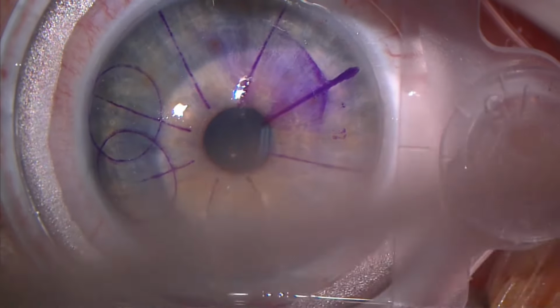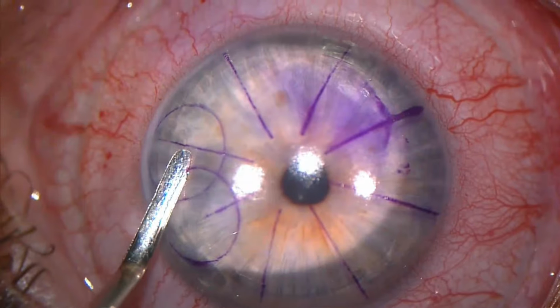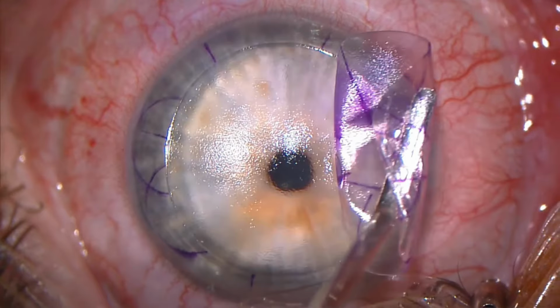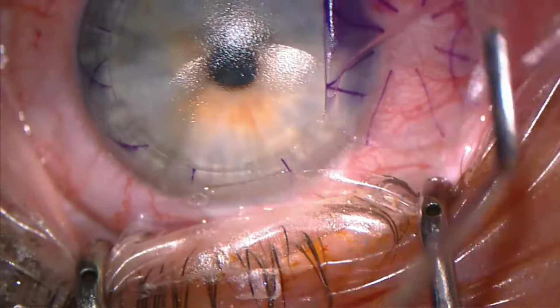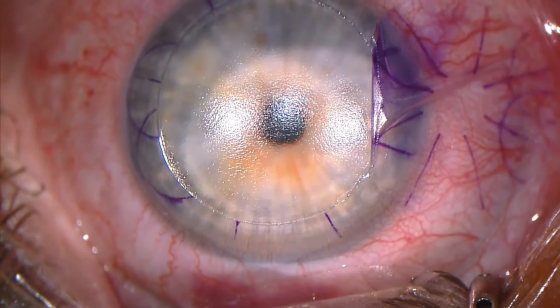Note the microkeratome's dial. This is set based on Moria's nomogram, which includes K readings and the desired hinge chord length. Again, the flap is atraumatically lifted, and the nearly perfect stromal surface is exposed. No drying is necessary. The laser is applied, and the flap put back into position.